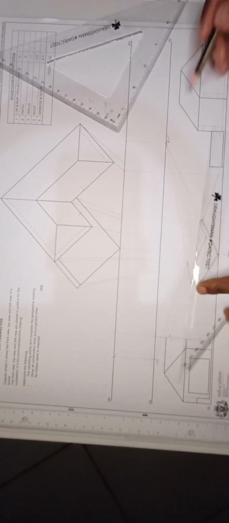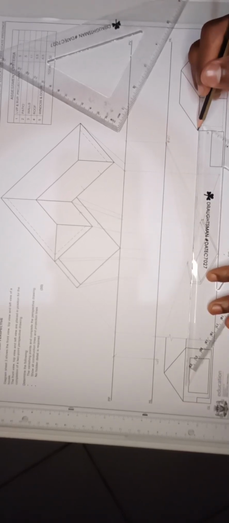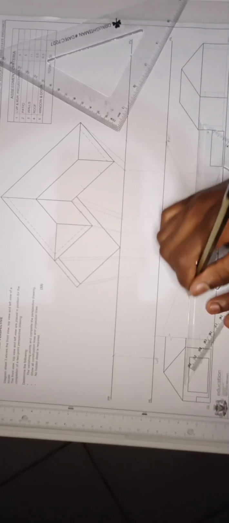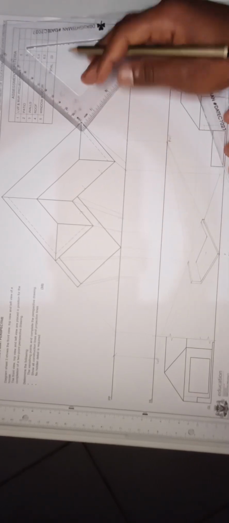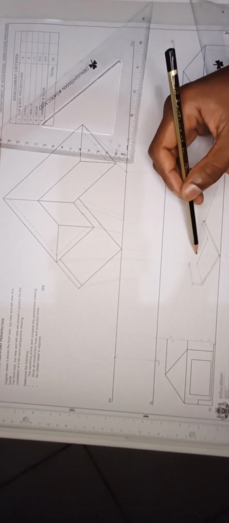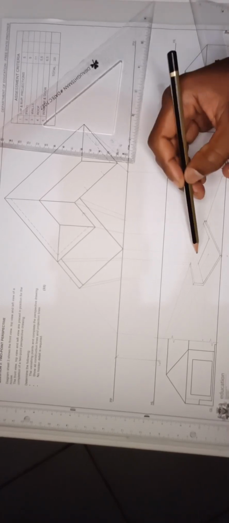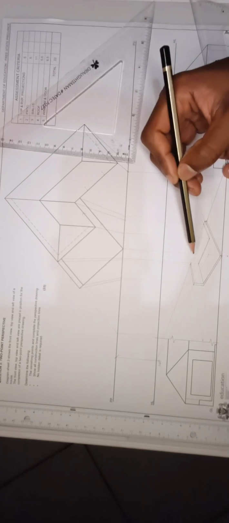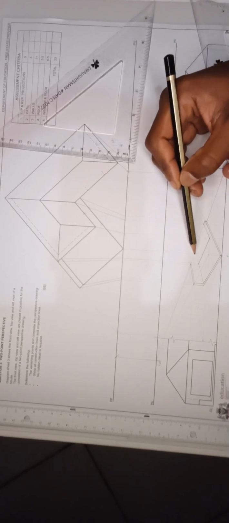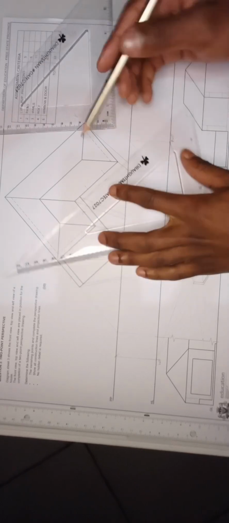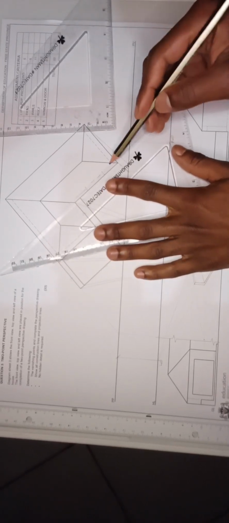Then, because the height is here, this is our height, we will need to start at the first point that is attached to, or we can come here and extend this line.